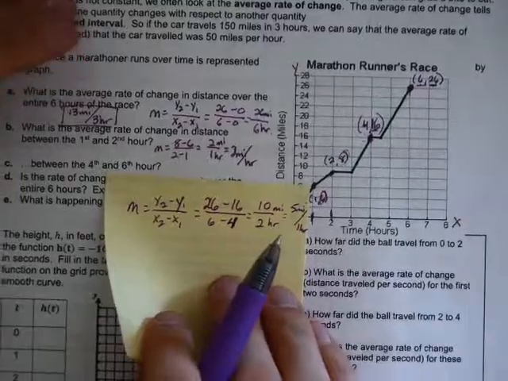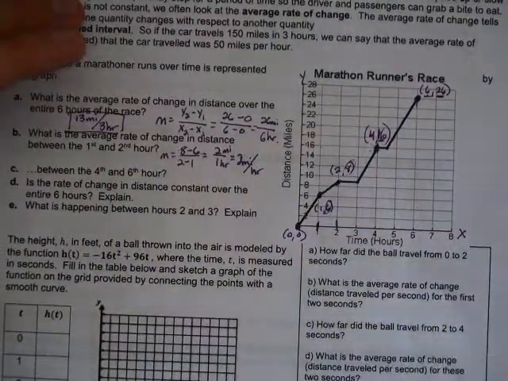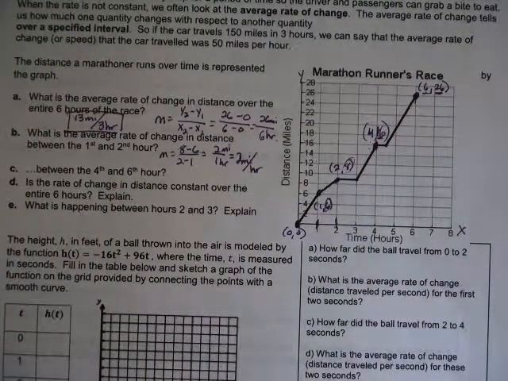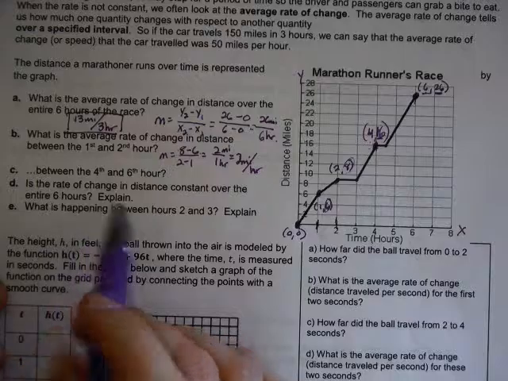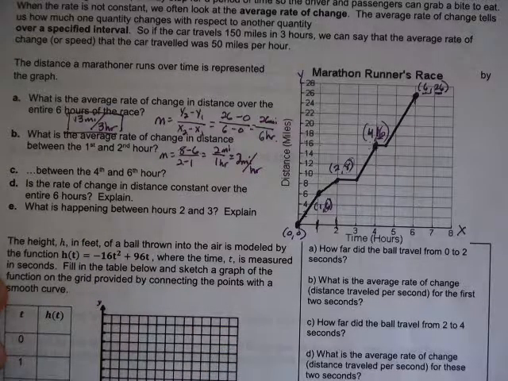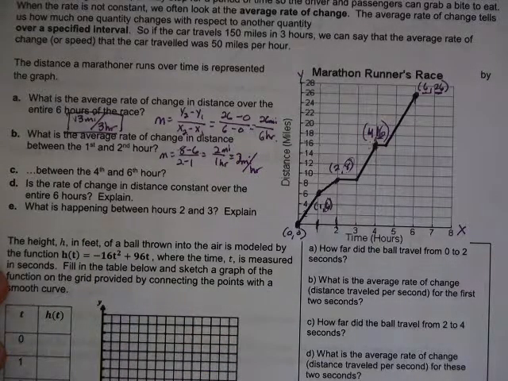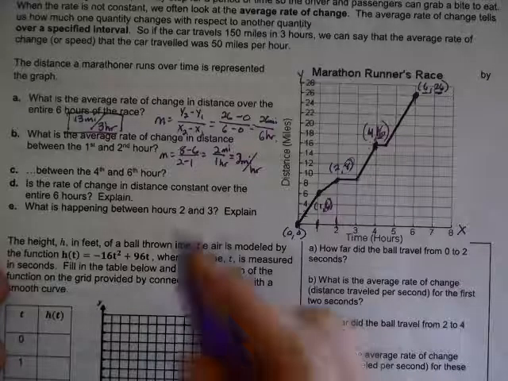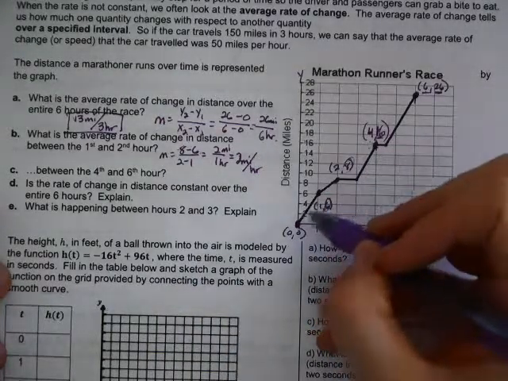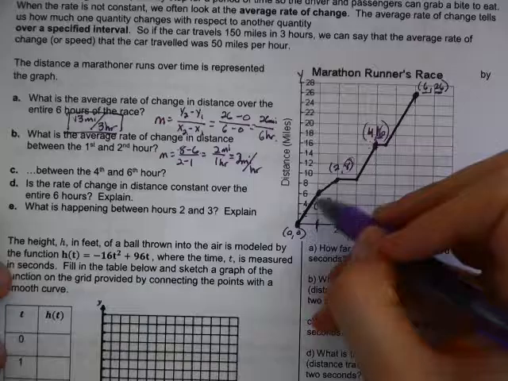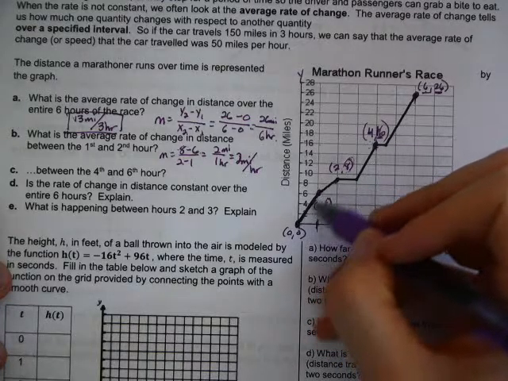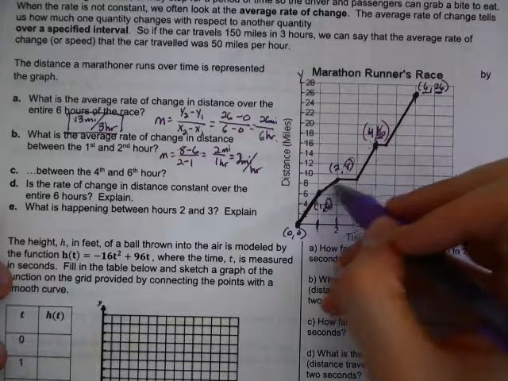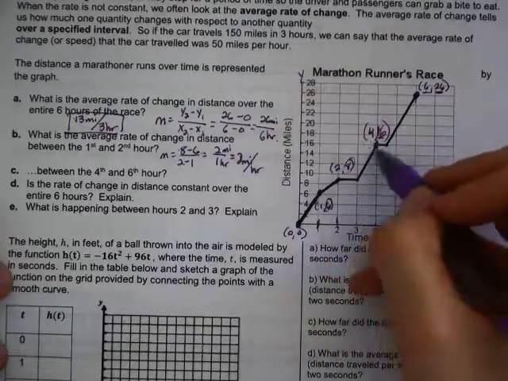Okay, so D: is the rate of change in distance constant over the entire 6 hours? And explain. It is not constant over 6 hours, because if you look at these lines here, this rate of change here is different than the rate of change here.